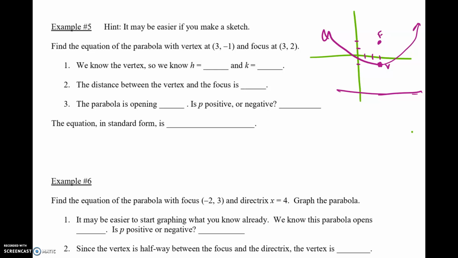Okay, so let's start with number 1. We know the vertex, okay? This is the vertex right here. So h is 3 and k is -1, okay? So those are 2 things that we need to know for the equation. But we also need to know what 4p is. But before we figure out what 4p is, let's figure out what p is. And that's what this is right here.